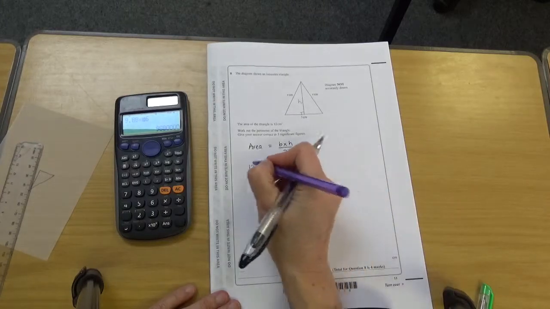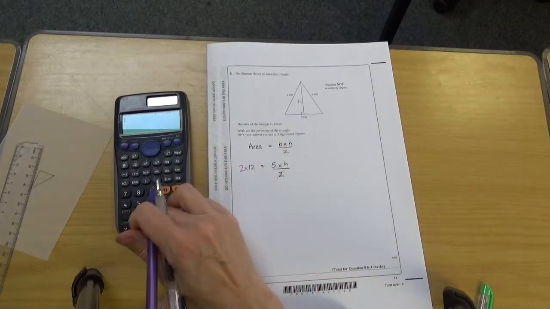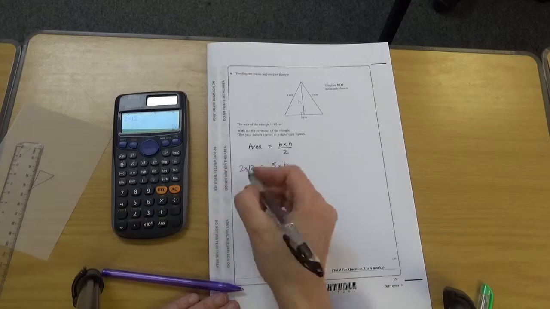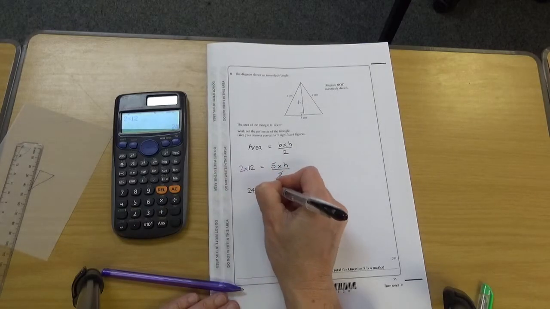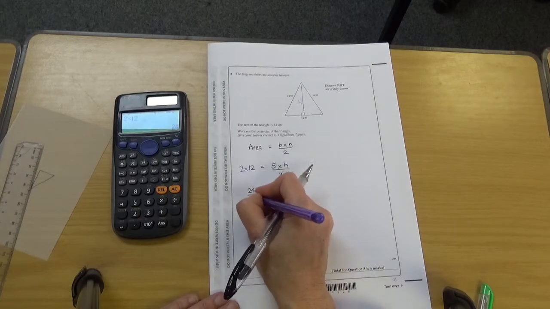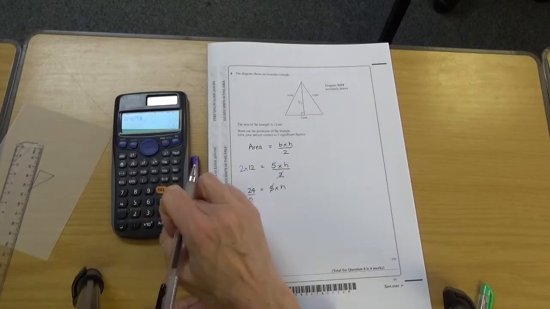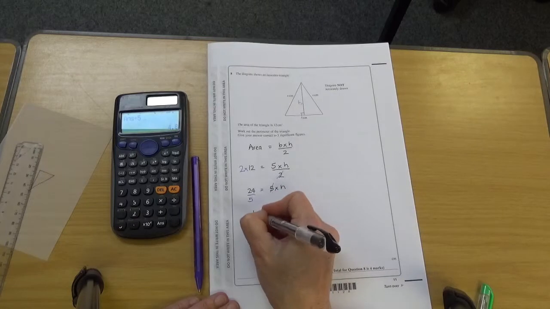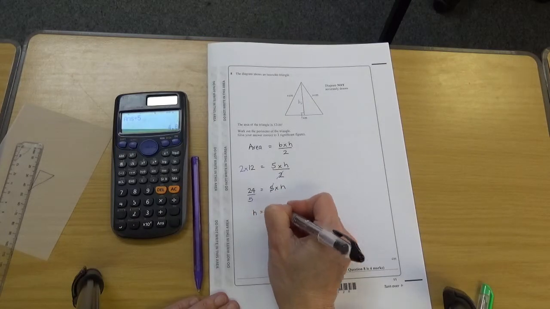Opposite of divide by 2 is to times by 2. And the opposite of multiply by 5 is divide by 5. So the height is 4.8.